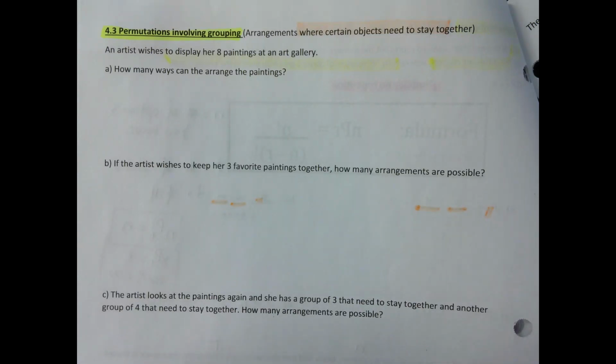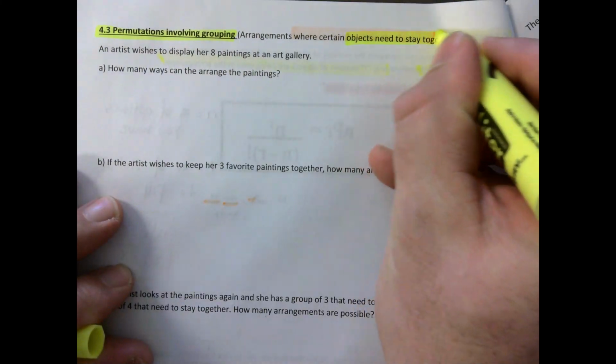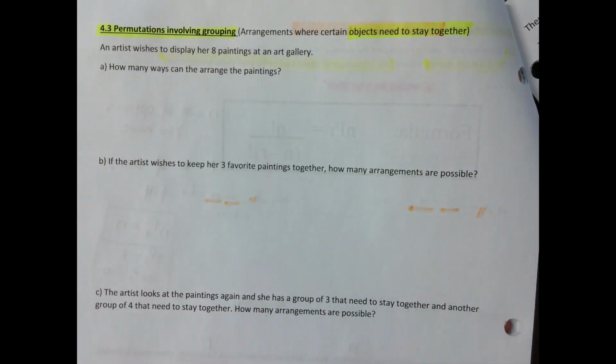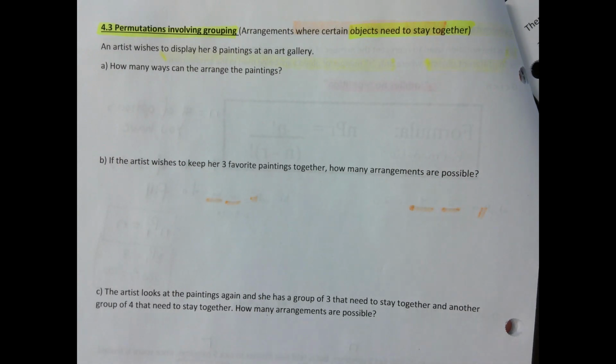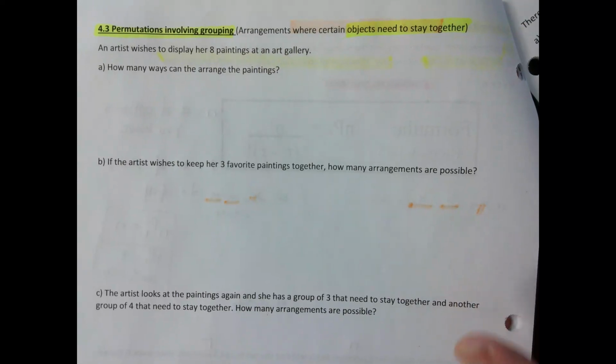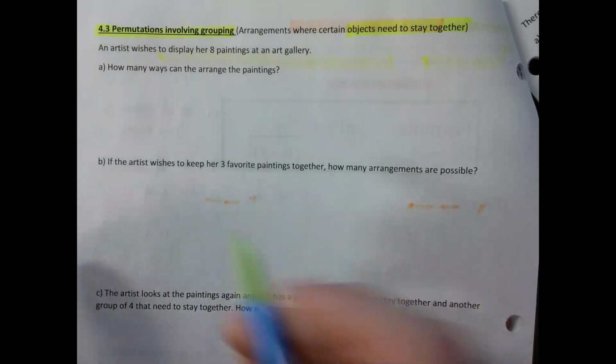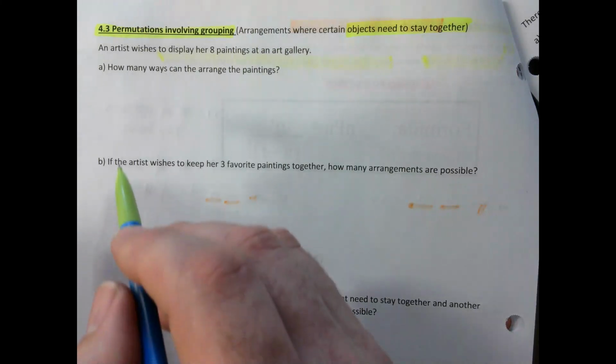Arrangements where certain objects or people or whatever need to stay together. They need to be beside each other, okay? So let's start with, I'm going to do a couple of examples and then I'll give you a generic formula if you'd like to use the formula. Or format, I should say. It's not necessarily a formula.